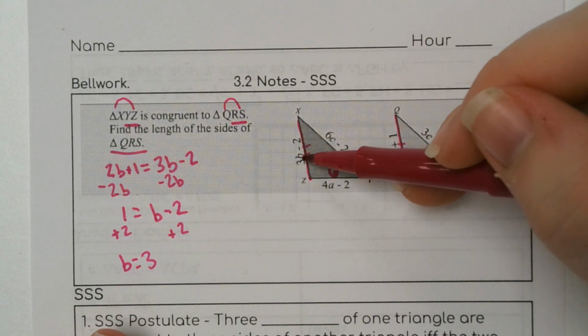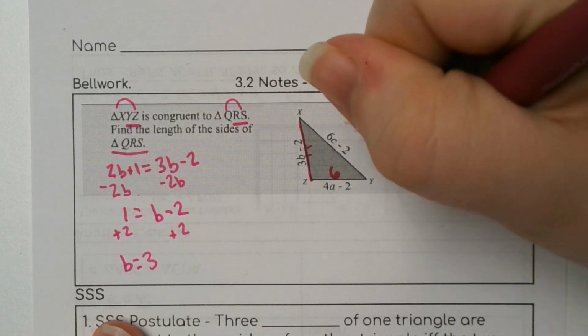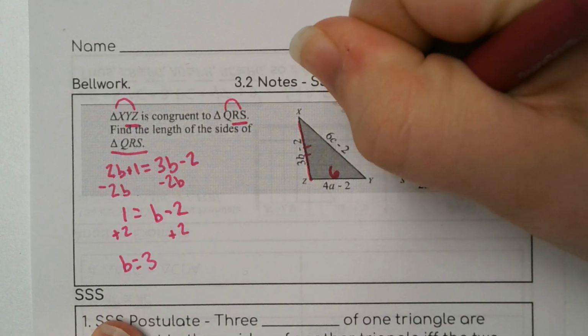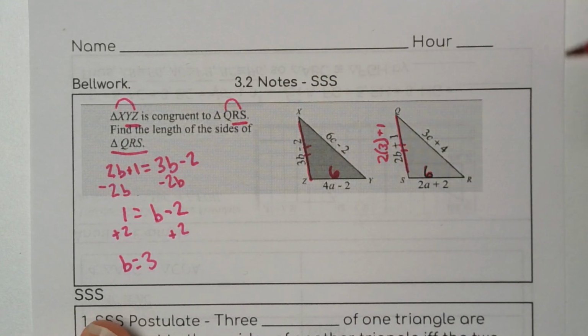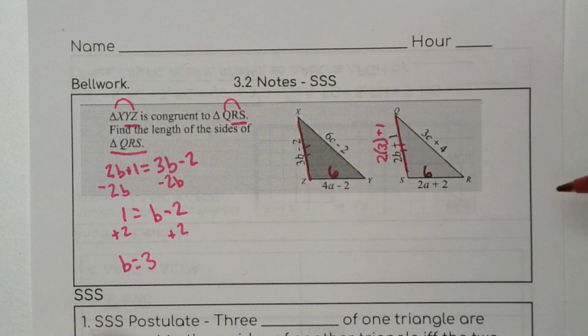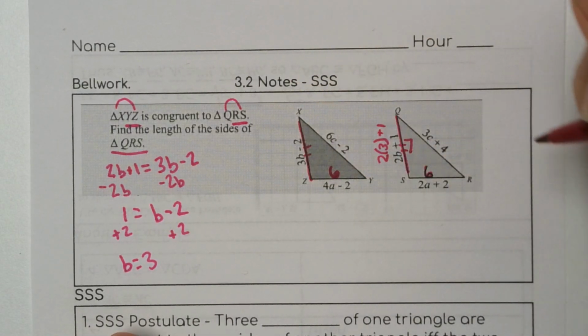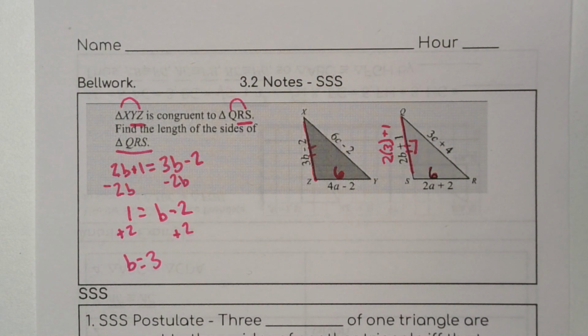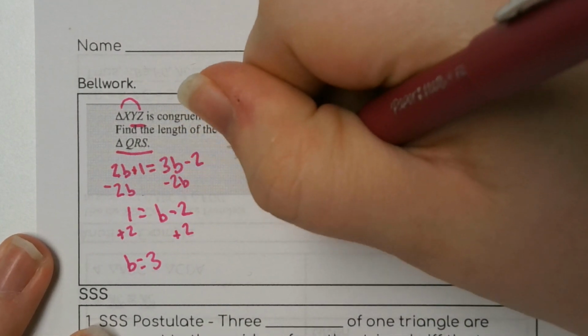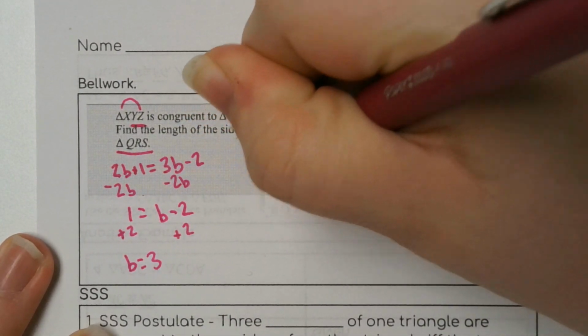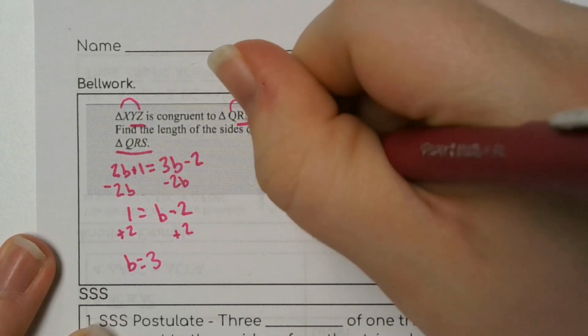No, that's just b, right? So then we plug it in to find our length. So we do 2 times 3 plus 1. 2 times 3 is 6, plus 1 would give us 7. So that means over here it should be the same thing. We do 3 times 3 is 9, minus 2 would be 7.